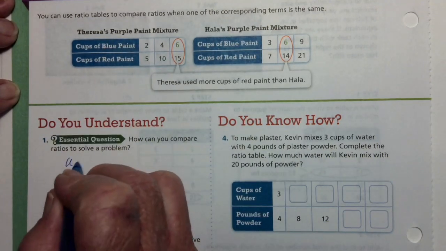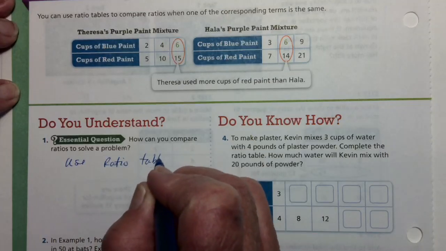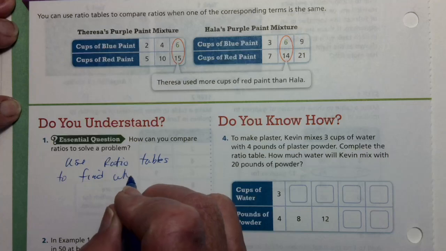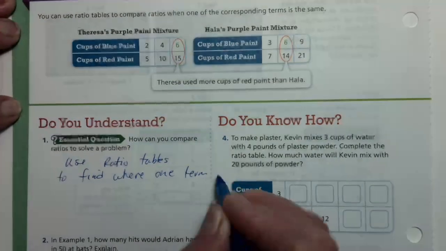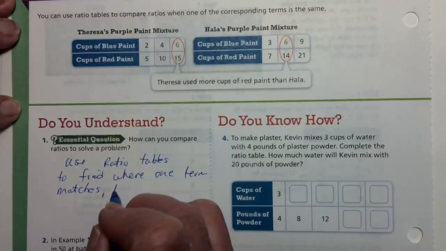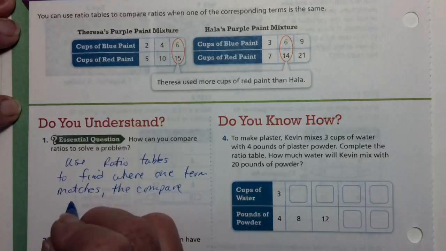So, use ratio tables to find where one term matches, then compare the other term.